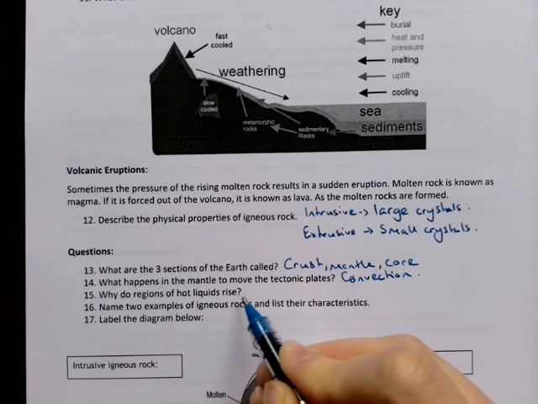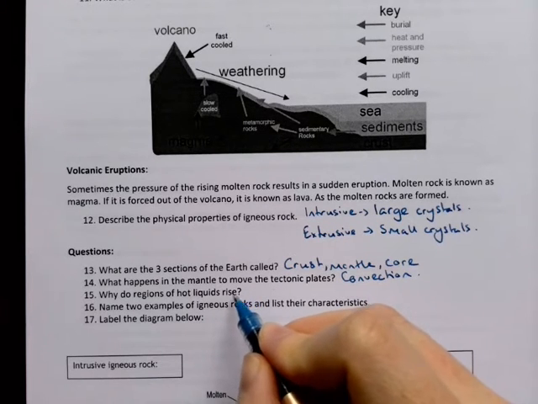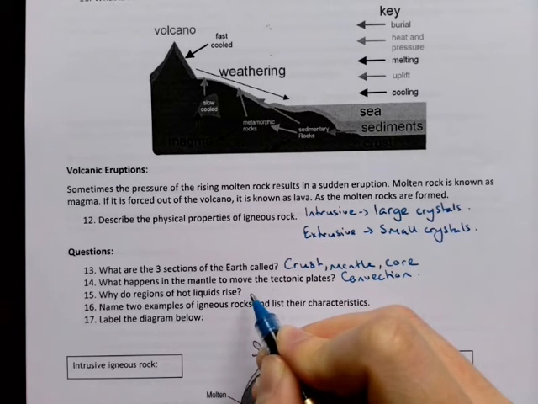Why do regions of hot liquids rise? So, regions of hot liquid will rise because the density has decreased. Okay.